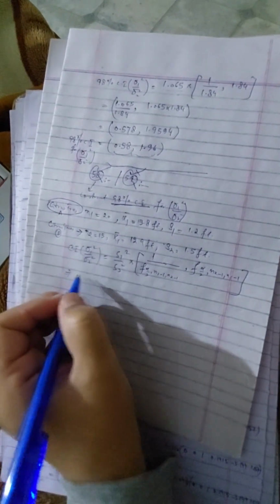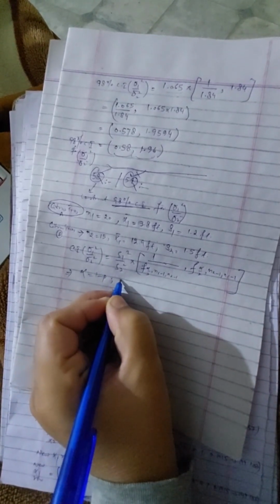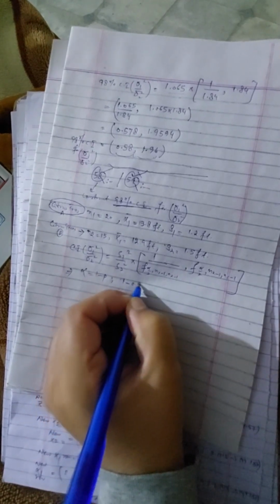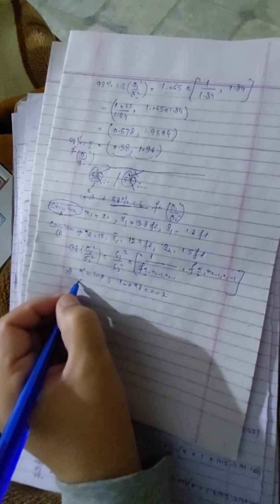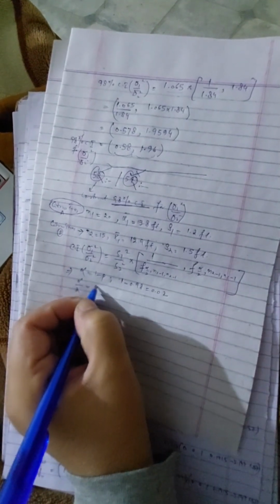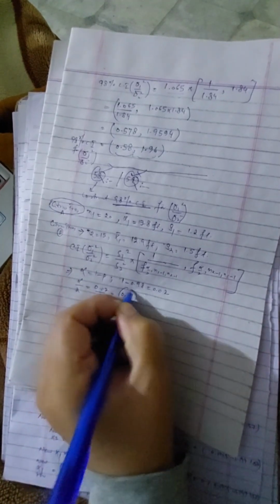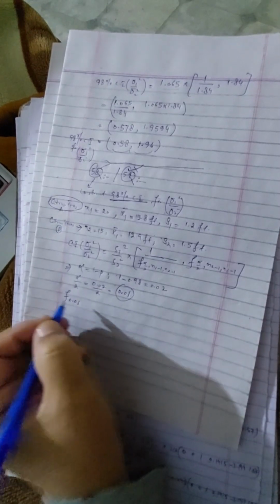So alpha is equal to 1 minus p, while p is 98%, which is 0.98. So 1 minus 0.98 is equal to 0.02. This is the value of alpha. So alpha by 2 is 0.02 divided by 2, which gives us 0.01.